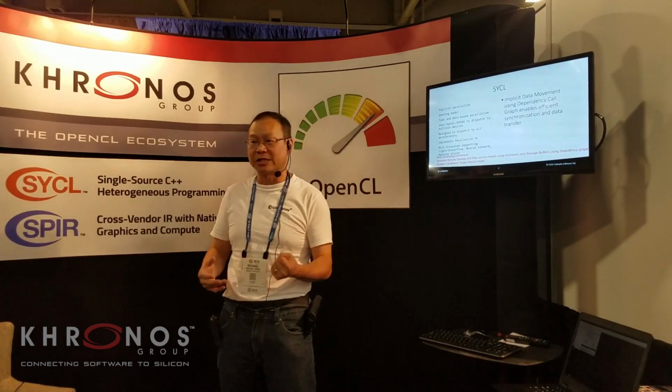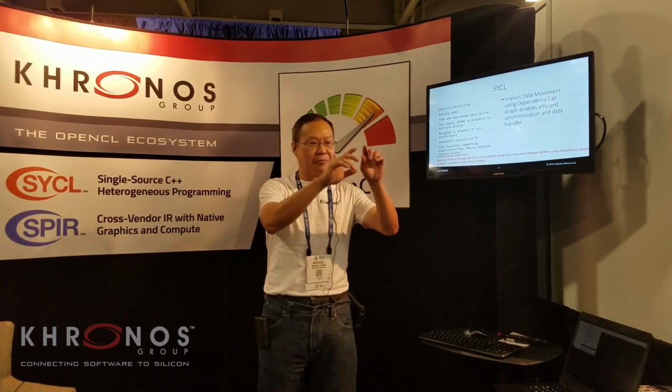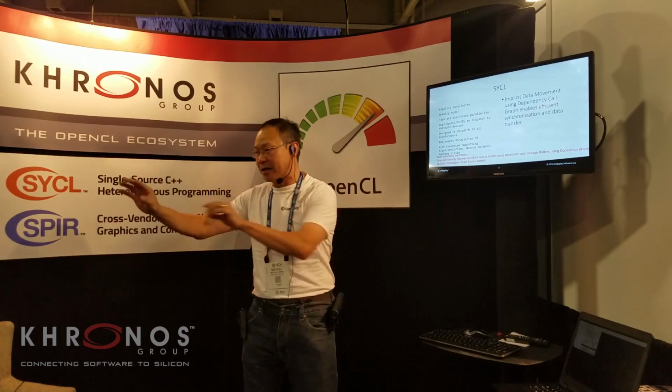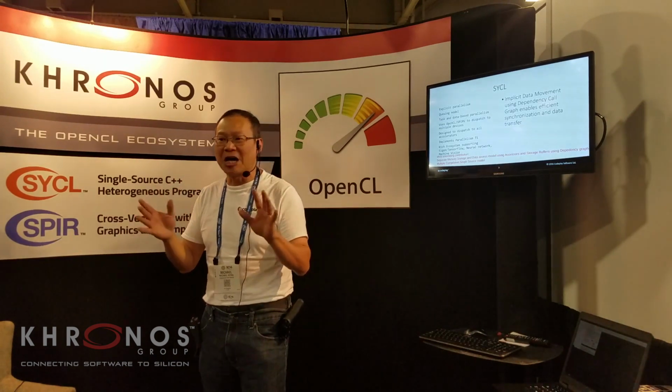That is by far the most complex problem. SYCL differs from almost all the other languages that I'm going to talk about in that it gives you an implicit data movement model using what's called dependency call graphs, which enables really efficient, in my view, synchronization and data transfer. What that means is it relieves you of having to think about explicitly moving data from CPU to GPU. Oops, there's some update here. Oh, I have to synchronize back again. Oh my God, I got the result back. Now I have to synchronize it back. That might work in fairly simple models, but over time it's going to become very difficult to handle.